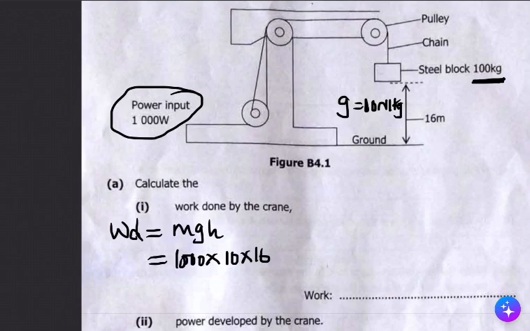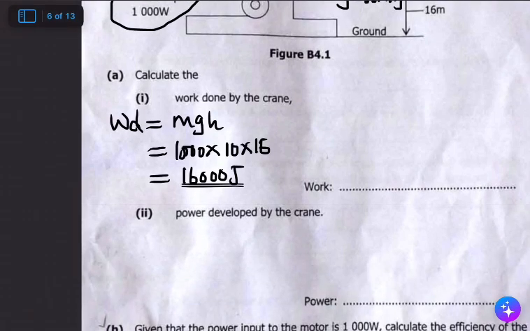Then from there we can go on to multiply the values. When we multiply the values, we'll get 16,000. So we'll have 16,000 joules. Take note that work done is measured in joules. So this is what we are getting. Then we move on to the other question. So let me write from here, we have 16,000 joules.